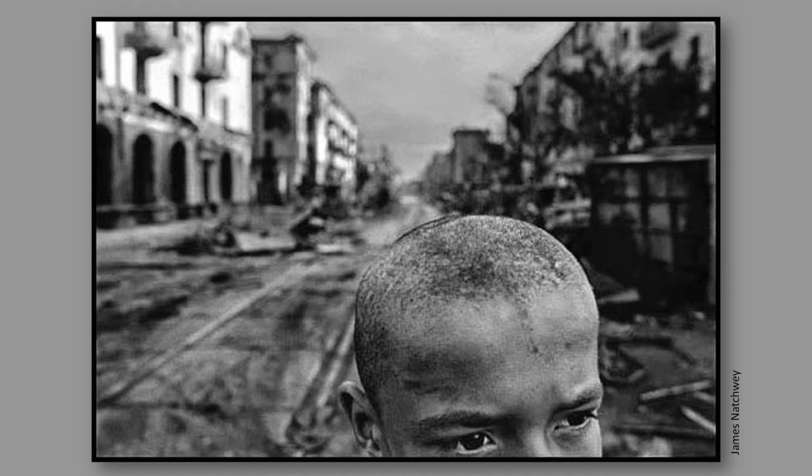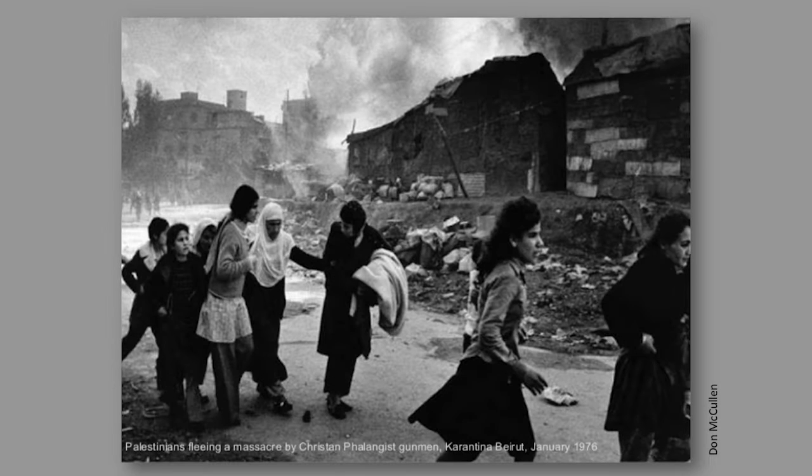And the next one, Don McCullin, where it's people fleeing from a massacre site. Once again, there's that feeling of disorder. It's just like a snapshot aesthetic, but it makes you feel like there is no control in that photograph.